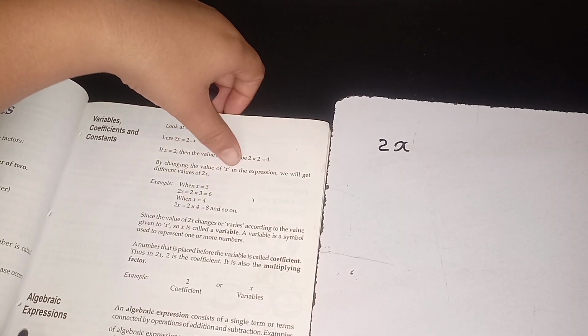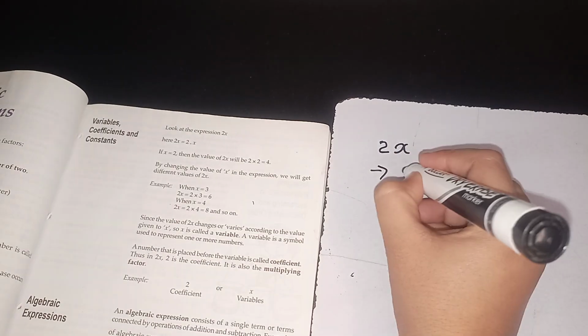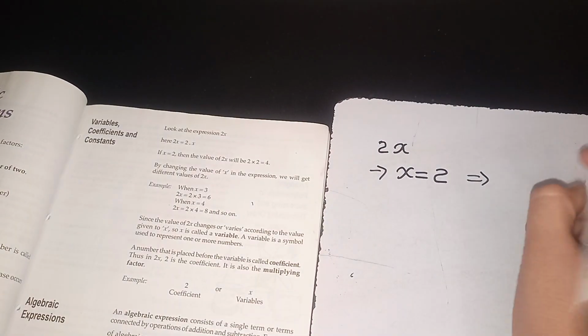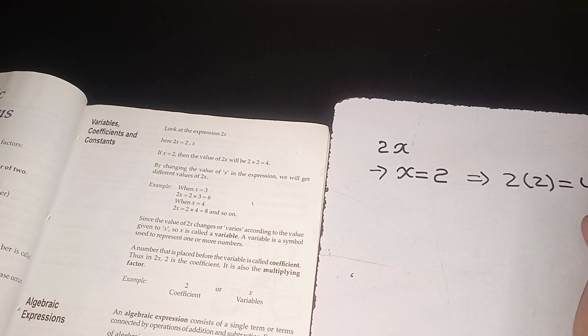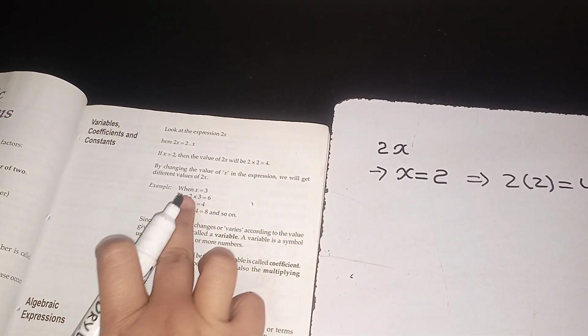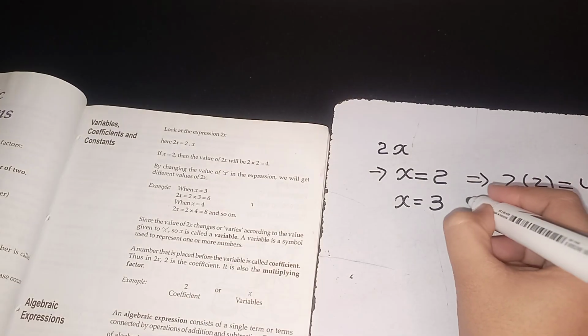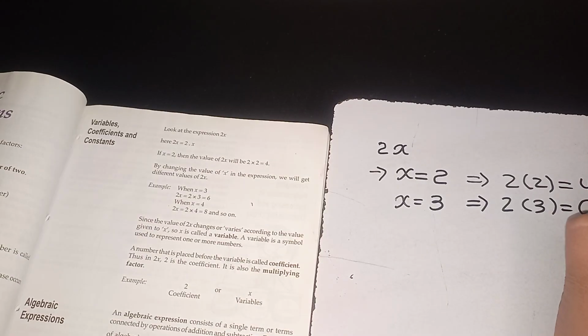By changing the value of x in the expression, we get different values of 2x. In the first example, we take the value of x as 2, so 2 multiplied by 2 gives 4. In the same way, when the value of x changes, like x is 3, what will the value be? 2 multiplied by 3, that will be 6, right?